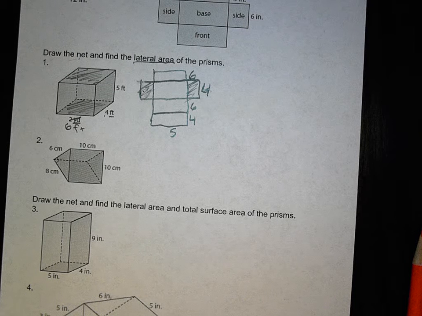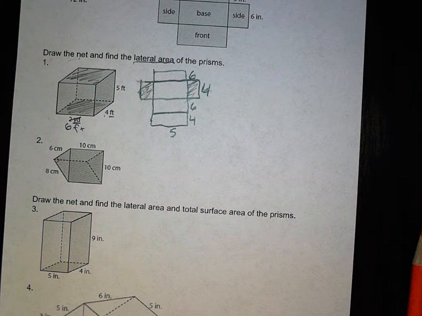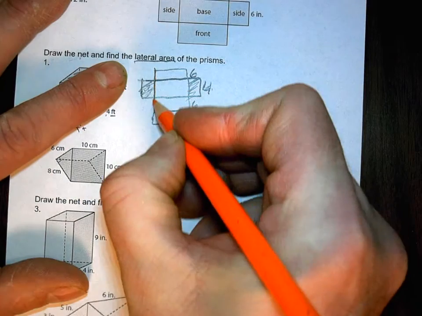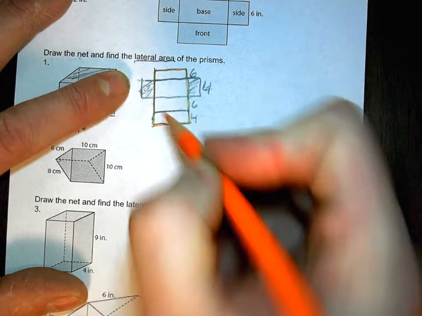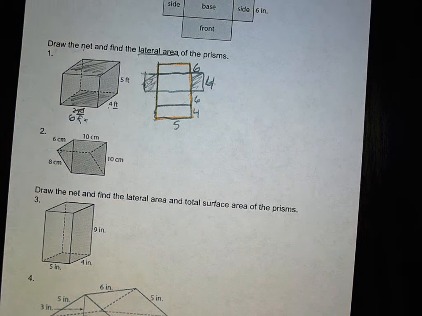If you identify the bases, and remember, my model doesn't have to be to scale. It just has to work for me, right? This model works for me because I can add numbers. Now, what I really need is the lateral area. I need this area that's not the base, right? Just the area that's not the base. That's a terrible color.